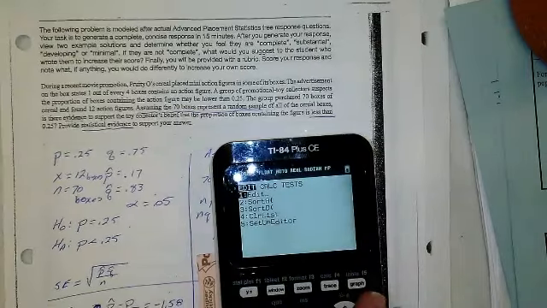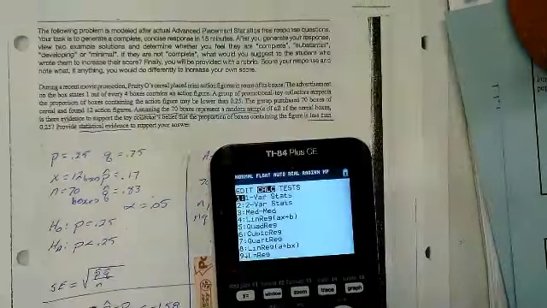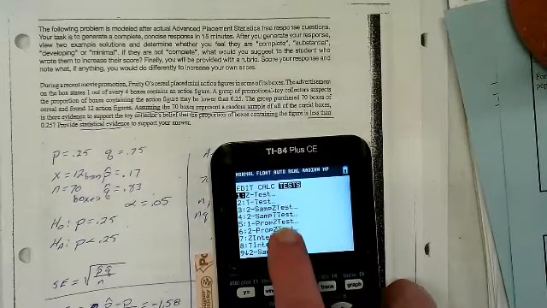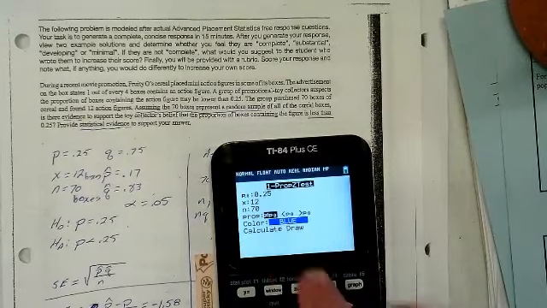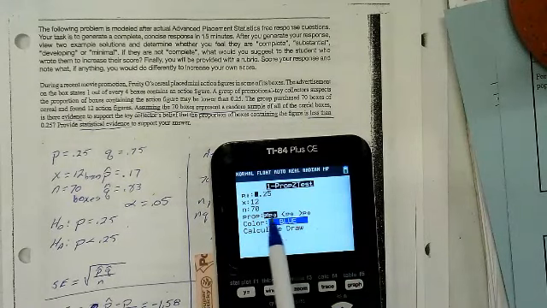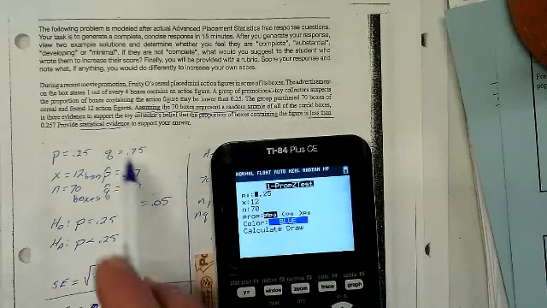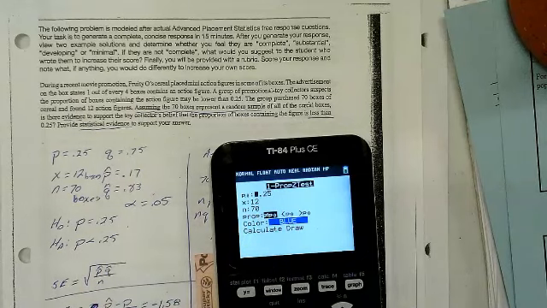So I'm going to go stat, go over to test, turn off that light, and I'm going to run a one proportion Z test, which is number 5. So I put my null hypothesis, our parameter is 0.25. X was 12, N was 70, and it says less than.